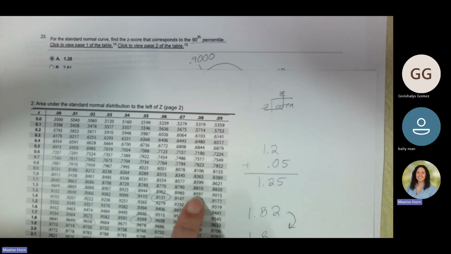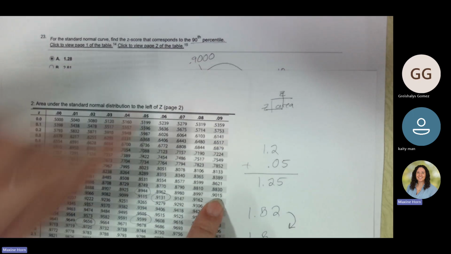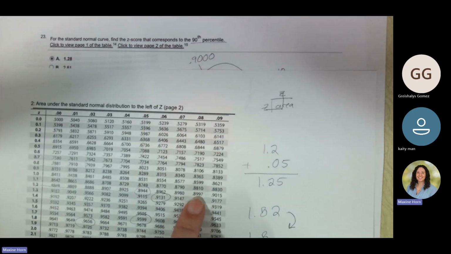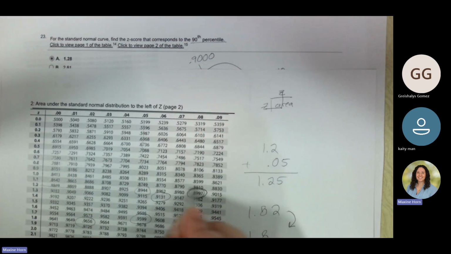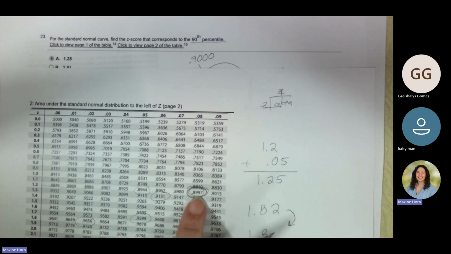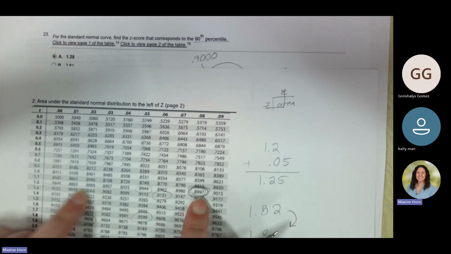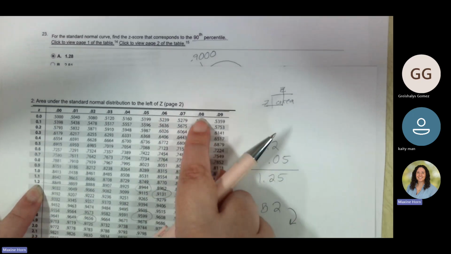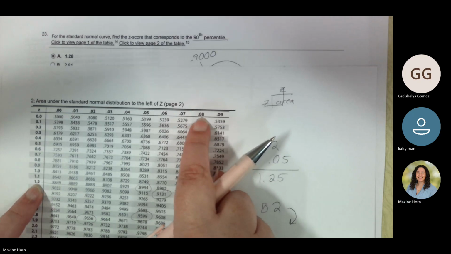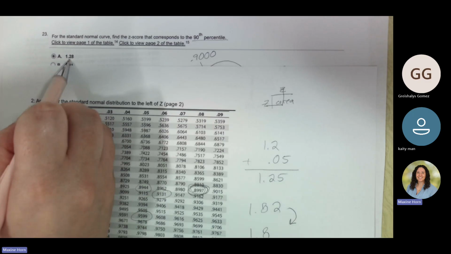So this is closer. Since we don't have this exact number in the area section, we're going to find the thing that's closest to it, and we're going to look at the corresponding z-scores, which is 1.28. And there we have it.